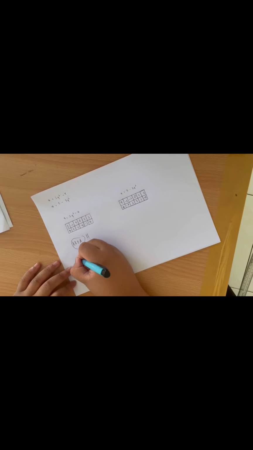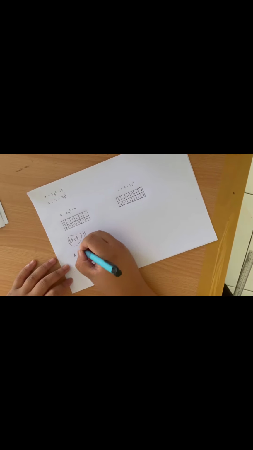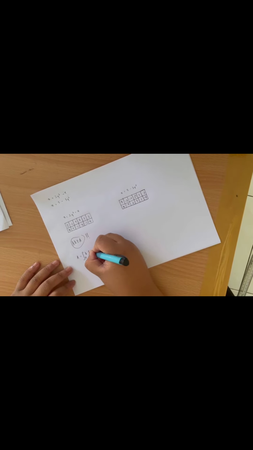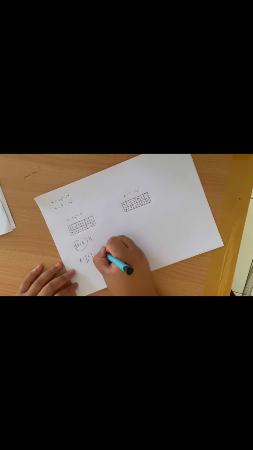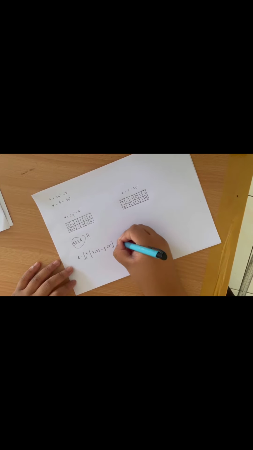The formula is A equal to the integration from a to b of [f(x) minus g(x)] dx.